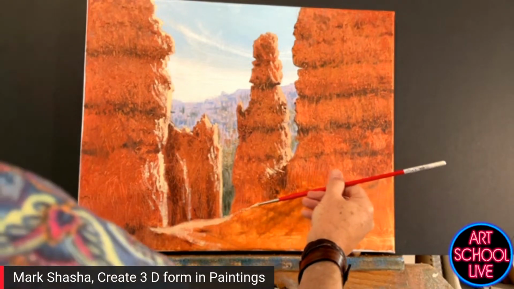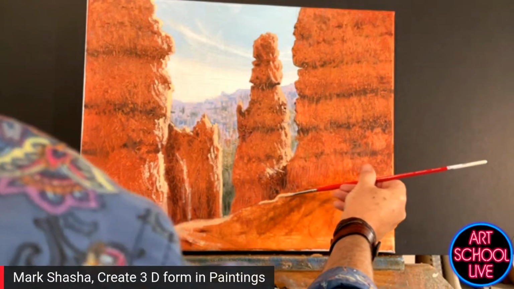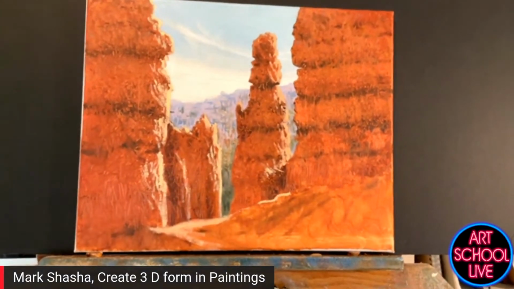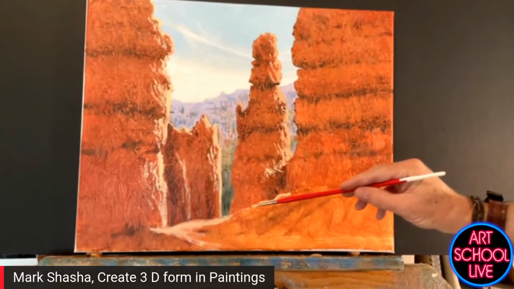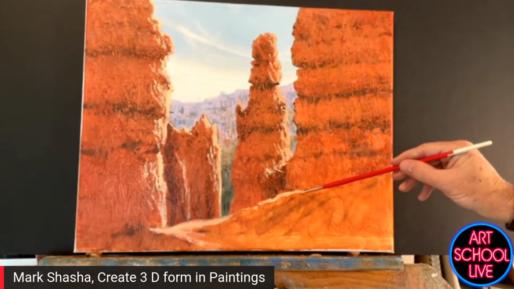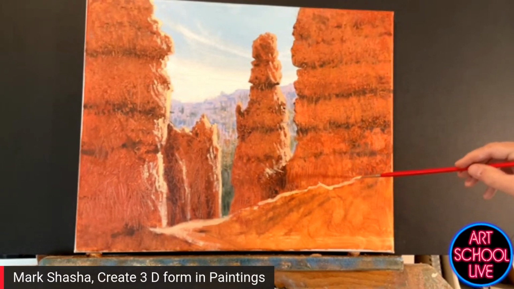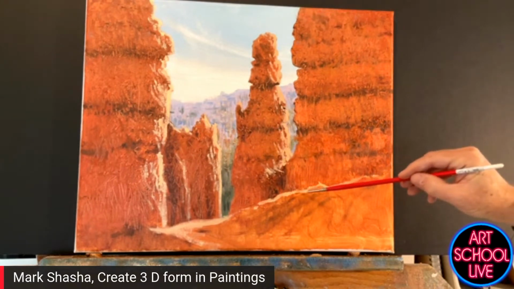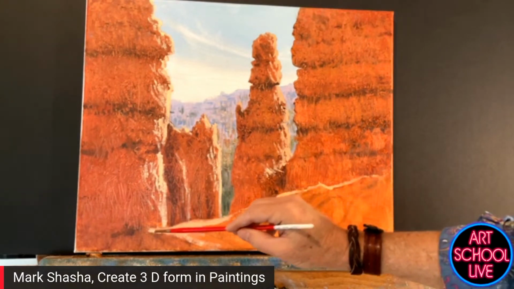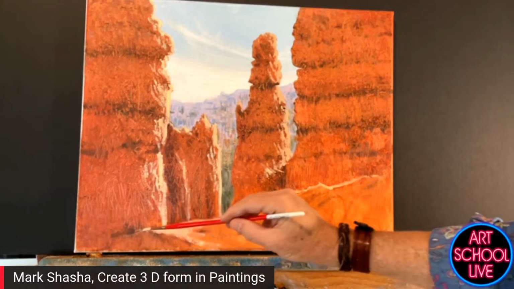So there's a trail here, as I mentioned, and I'm just going to hit the spots where the sun is bright. Sometimes these trails have lots of stones and textures on them, and certainly that's true in the canyon.